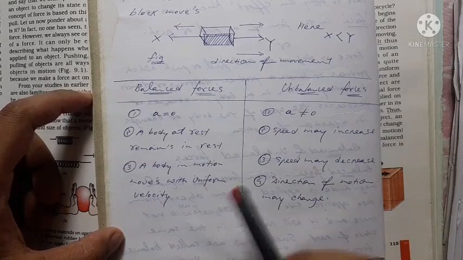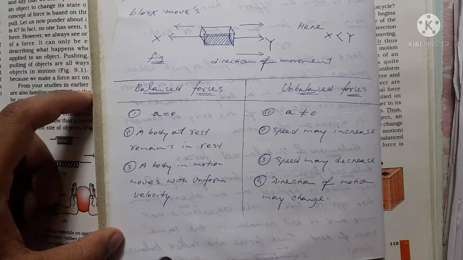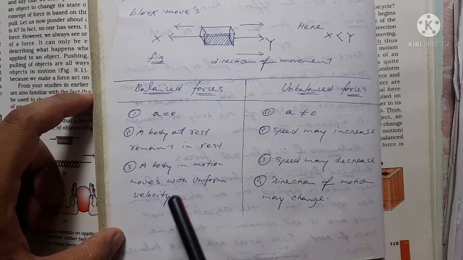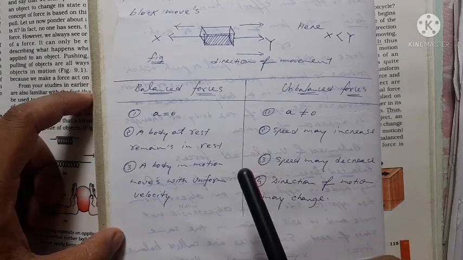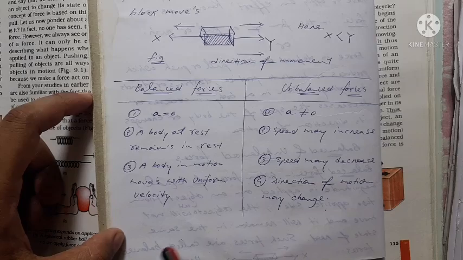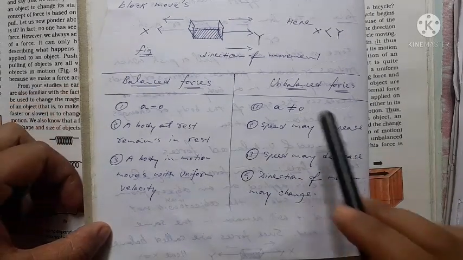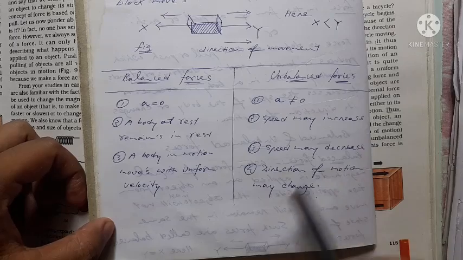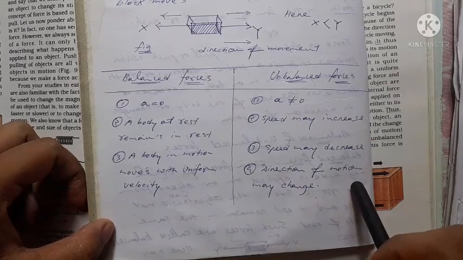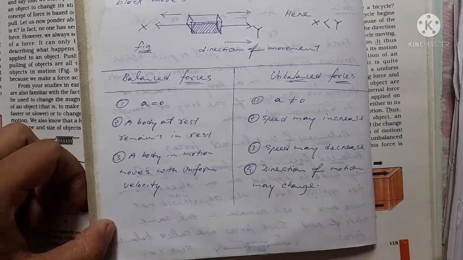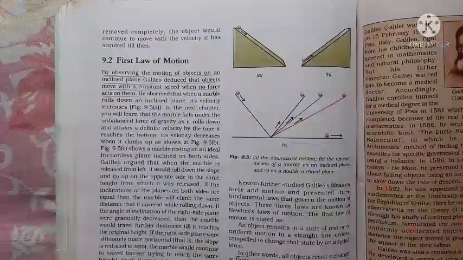There is no change in velocity of the object. If we apply balanced force on an object which is already in motion, it moves with uniform velocity. But in case of unbalanced forces, the direction of motion may change. So there may be a change in the direction of motion.